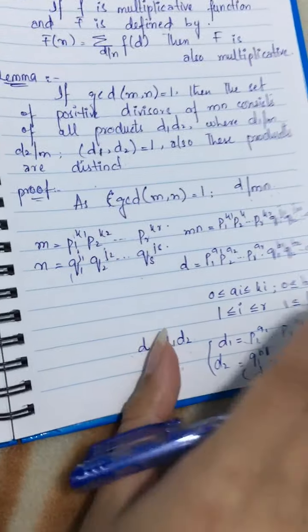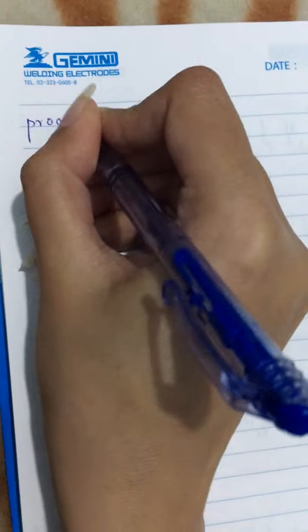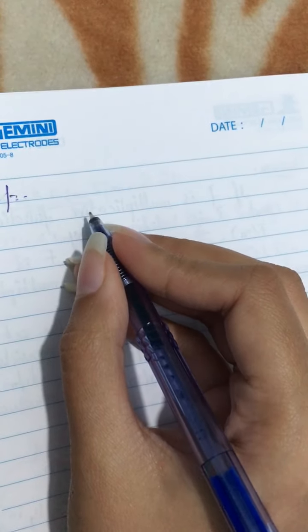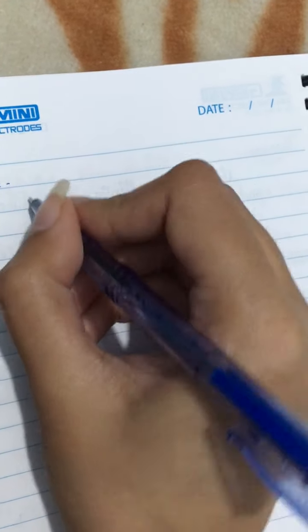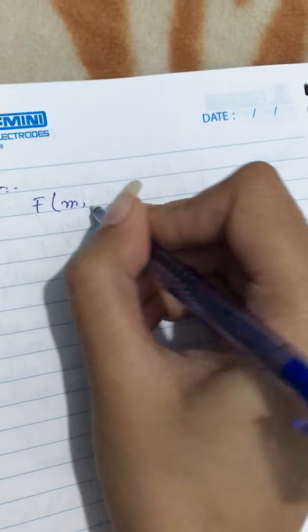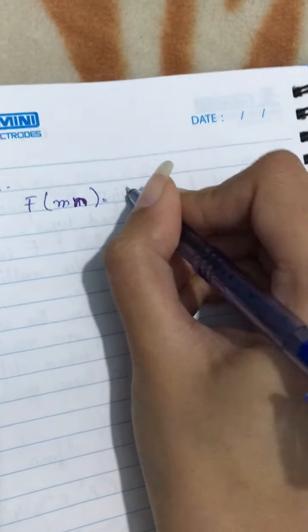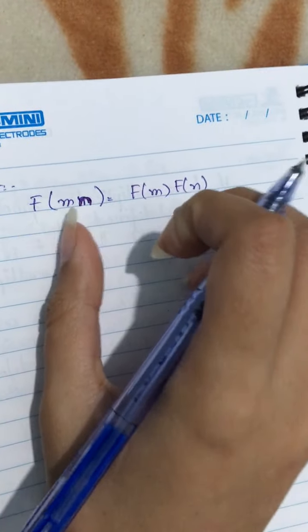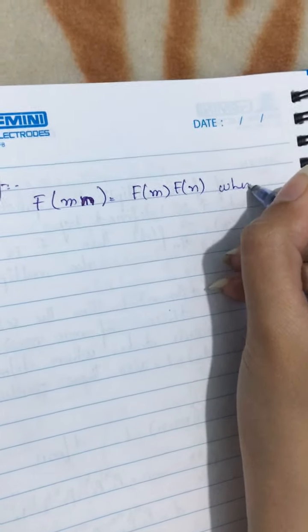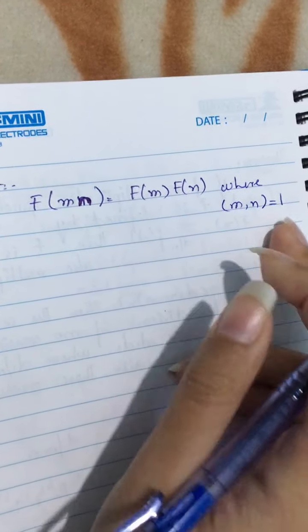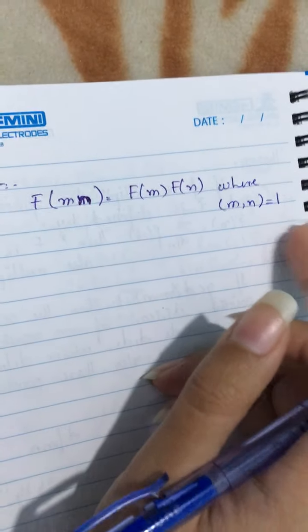So the proof of the above theorem is, we have to prove that, as we know that f(mn) is equal to f(m) f(n). We discussed this result earlier, where we have the condition that the GCD of m and n is equal to 1.